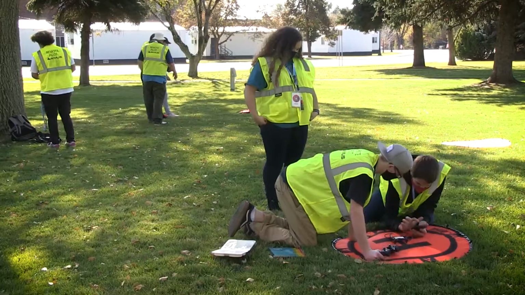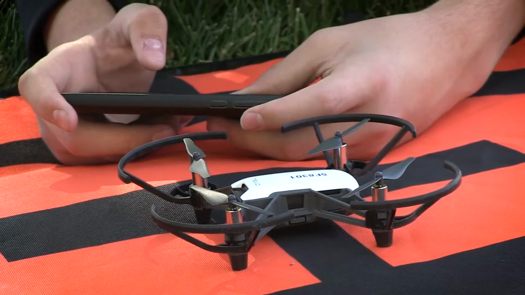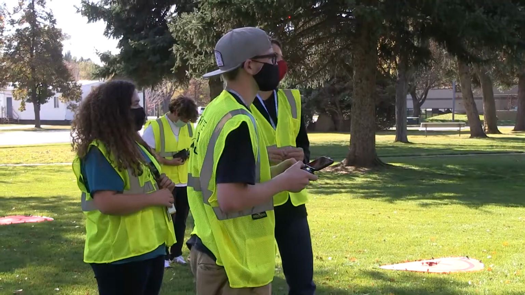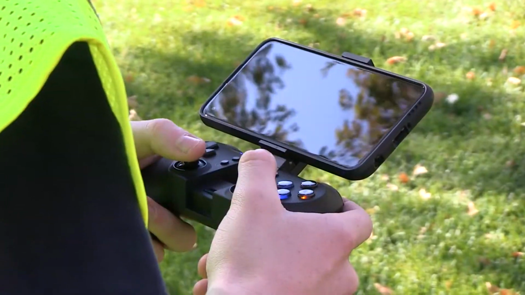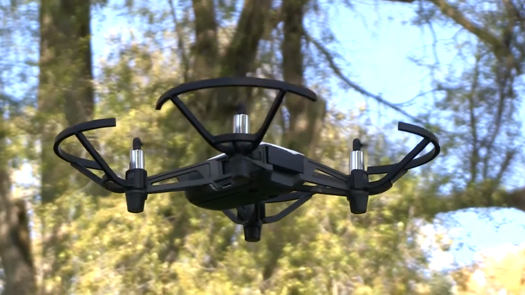One of my career options I really want to go into is aerospace engineering. And I thought in order to understand all that type of engineering, I have to understand how certain objects work. So I took this class because it helps me understand how a drone works. And then I'm in aerospace engineering to learn how to build things that fly.